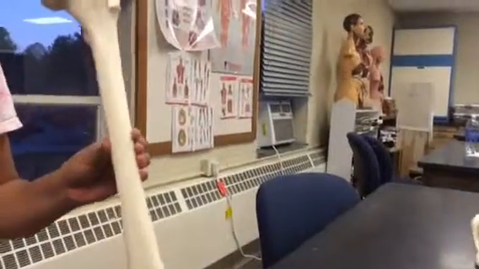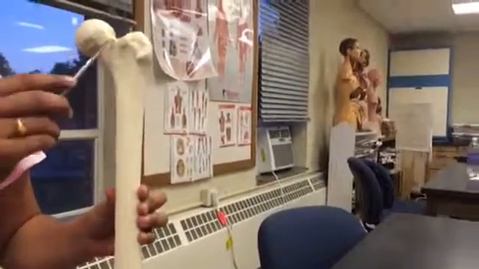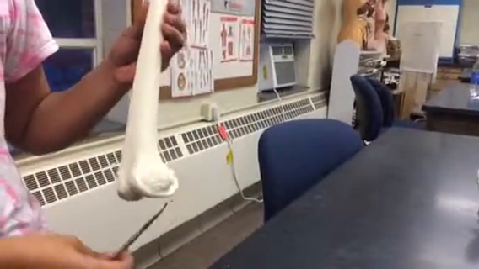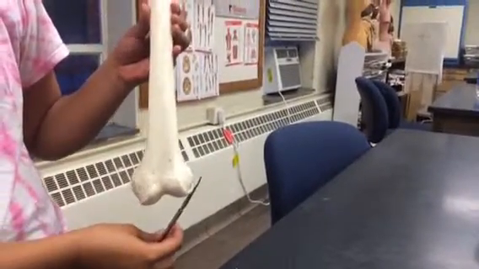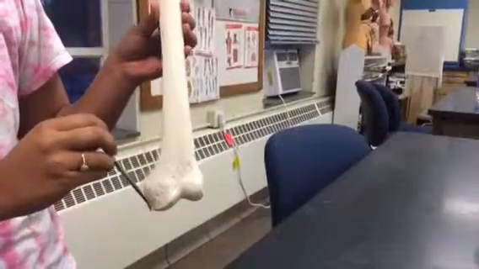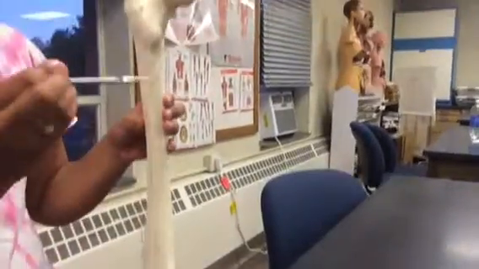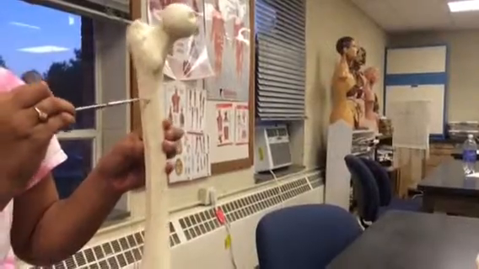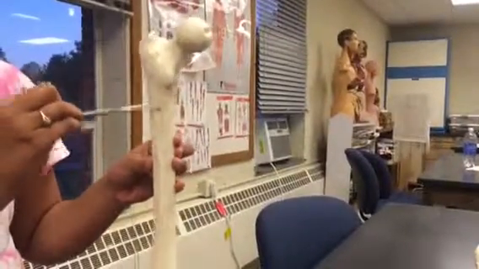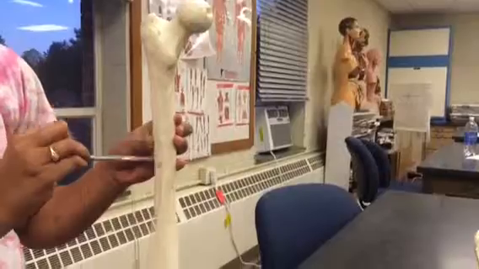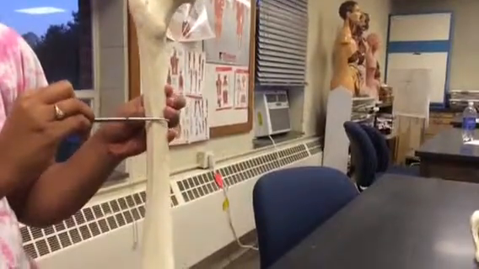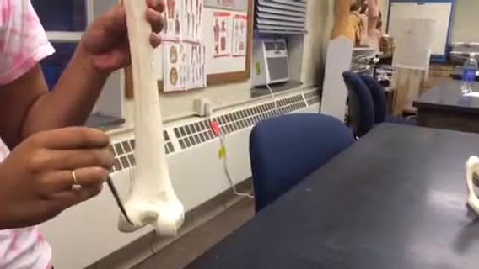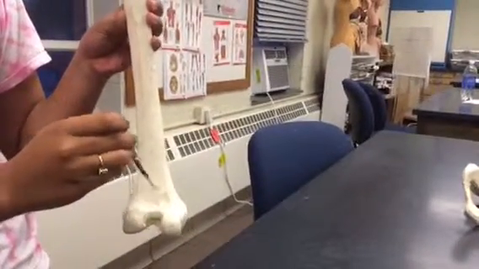This is a left femur. This is the head. This is the neck. This is the patellar surface. This is your lateral condyle and your medial condyle. This is your lesser trochanter, your intertrochanteric crest, your intertrochanteric line, gluteal tuberosity, your linea aspera. This is your medial epicondyle, your lateral epicondyle, and your intercondylar fossa.